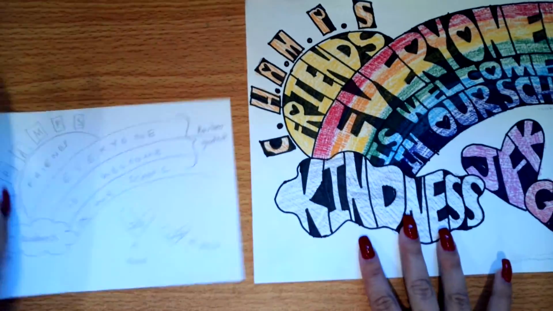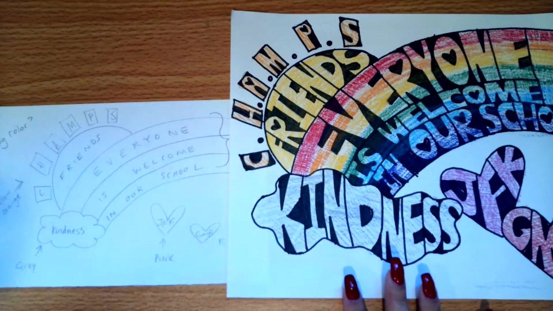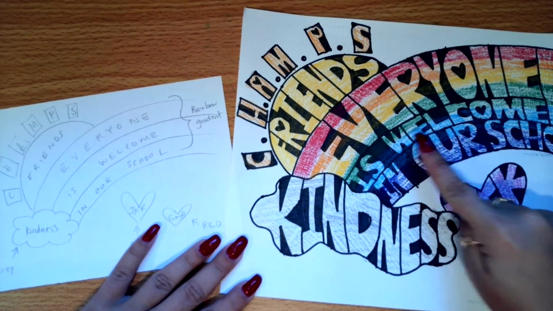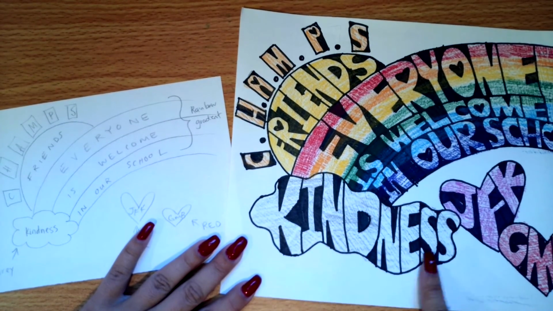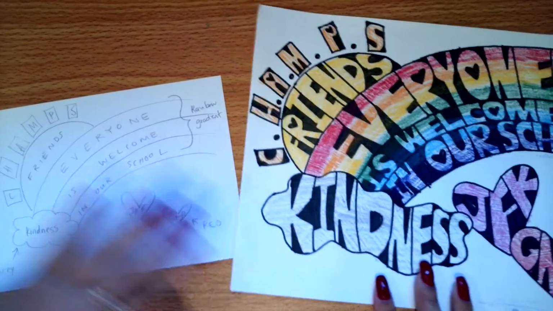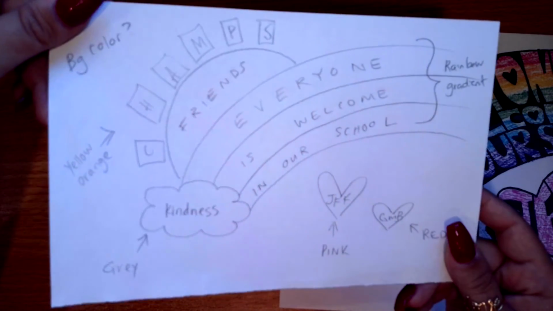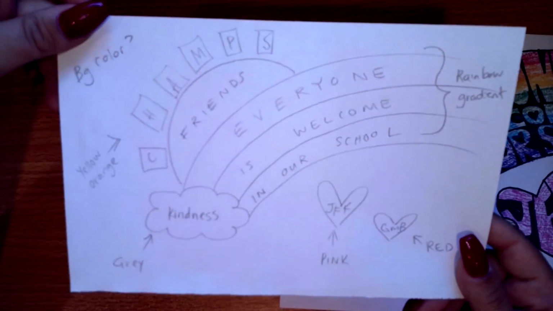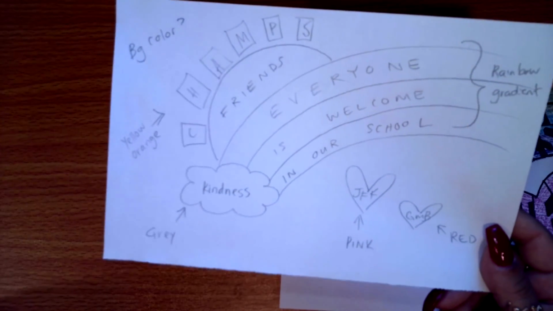Another idea, so you don't have to use the words from our sheet. I tried to come up with a quote. So I wrote, champs, friends, everyone is welcome in our school. Kindness, JFK, and GMB. So this was my thumbnail sketch. Super quick. Didn't even do the letters the way that we're going to do them on the final. I just planned out what I wanted my composition to look like.